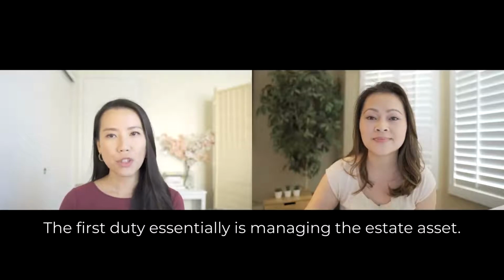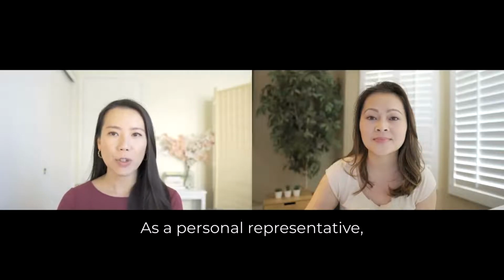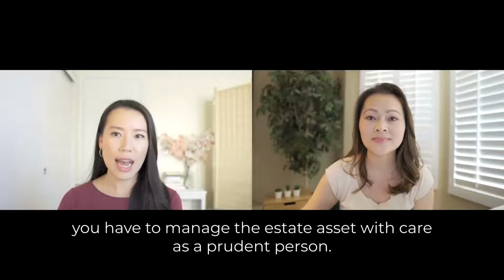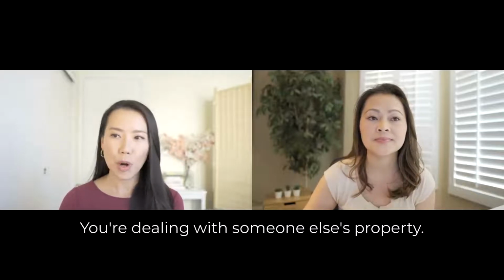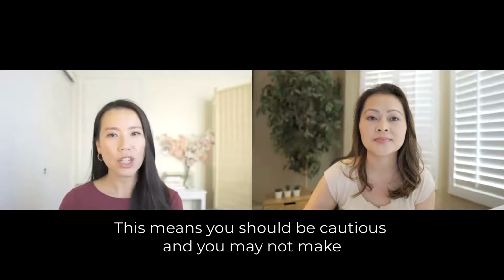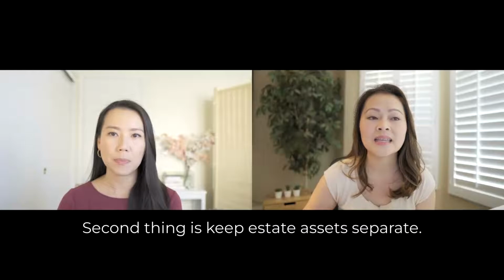Sure. So the first duty essentially is managing the estate's assets. As a personal representative, you have to manage the estate assets with care as a prudent person. You're dealing with someone else's property, so this means you should be cautious and you may not make any speculative investments. Second thing is keep estate assets separate.